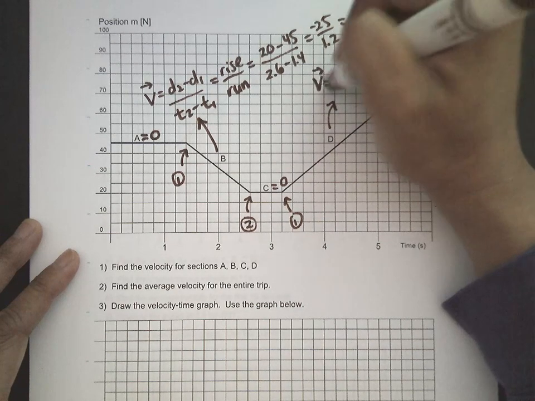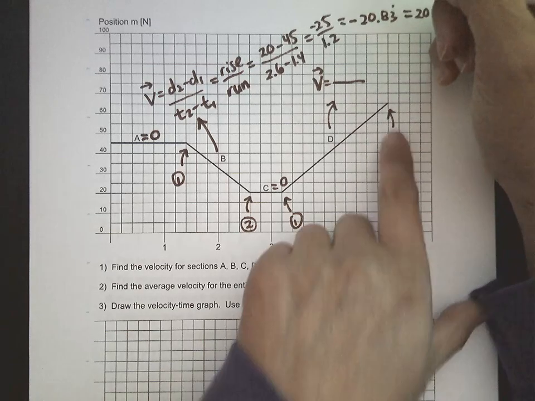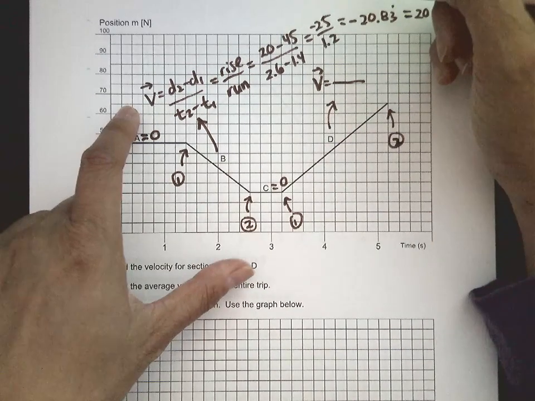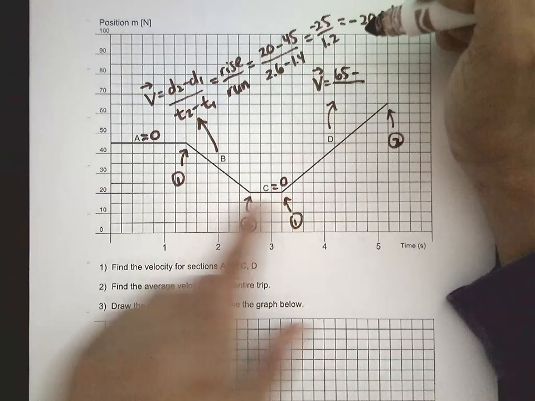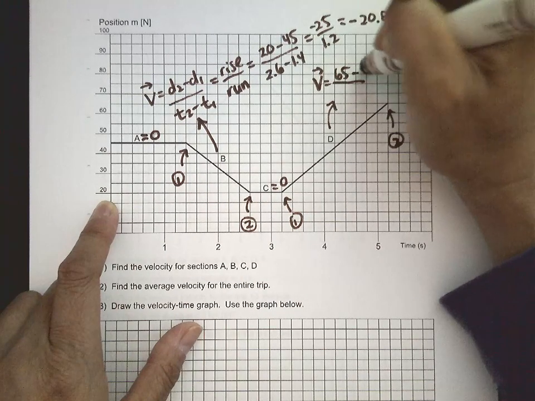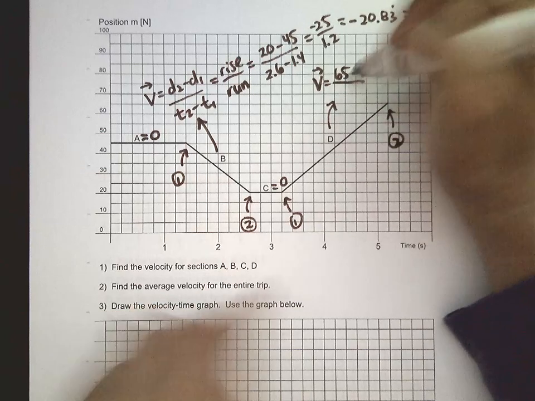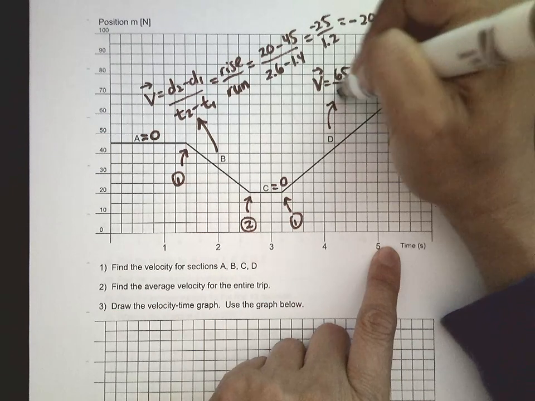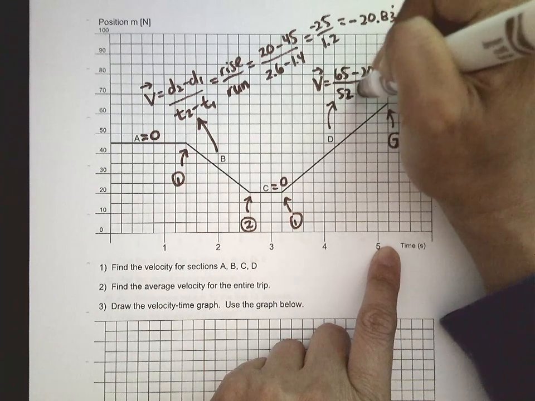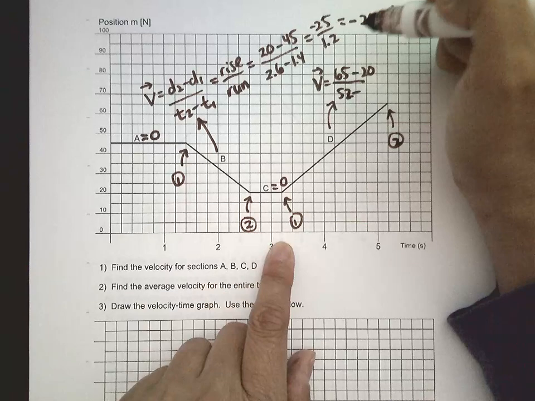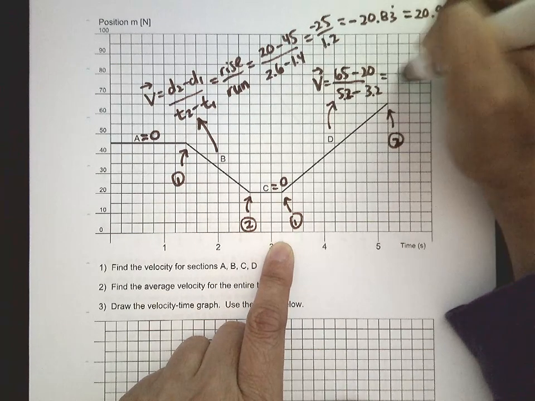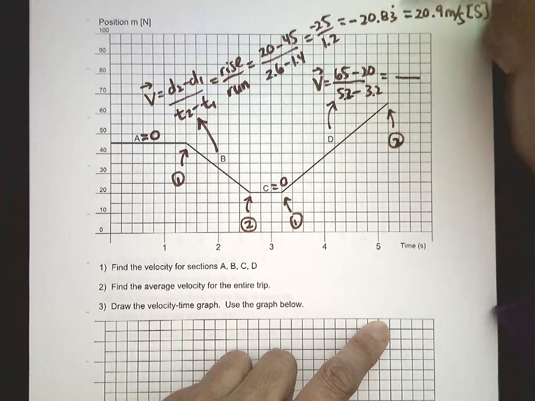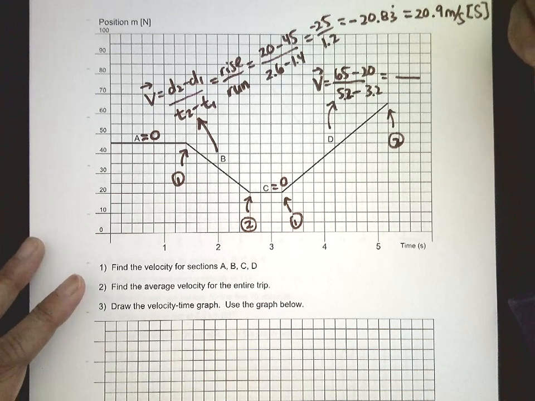V is equal to, let's read that, it looks like 65 minus 20, and then we have 5.2 minus, it looks like 3.2.